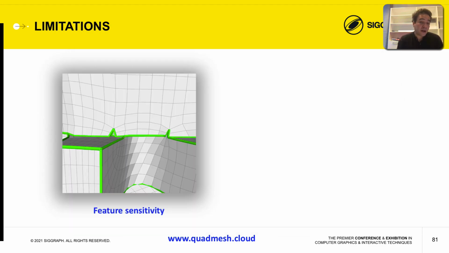So our method also has some limitations. First of all, if the input features are noisy, then we will propagate this noise over all the pipeline. And in the end, this noise will also be reflected in the final quadrangulation, as you can see here.